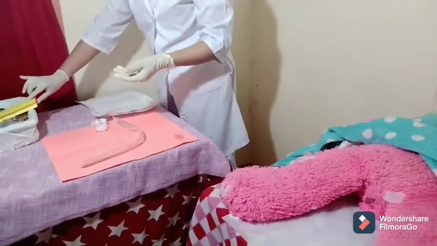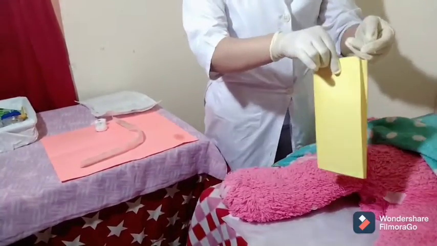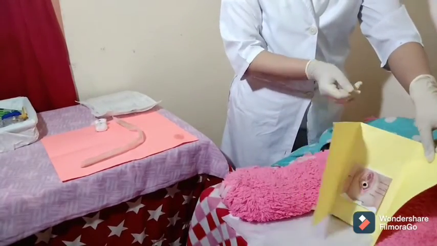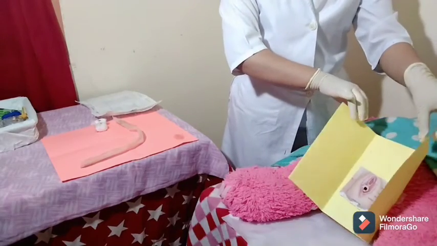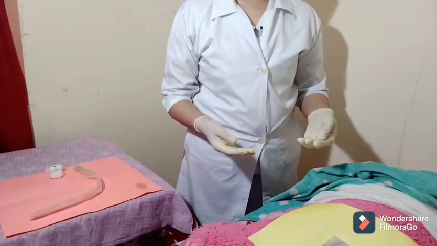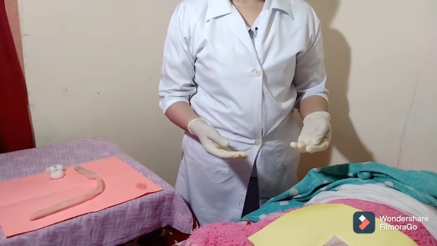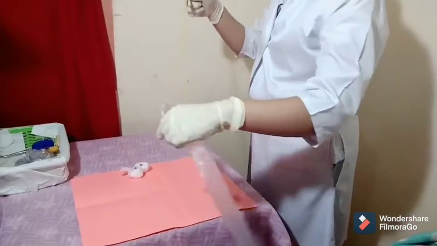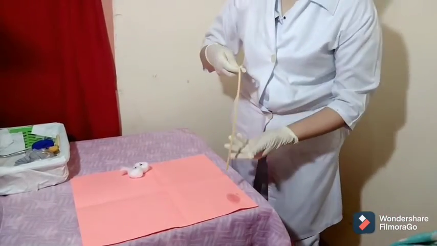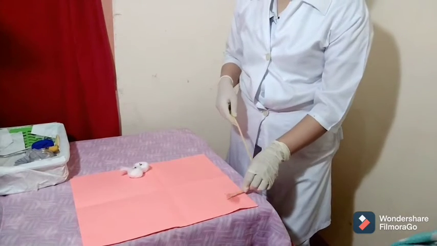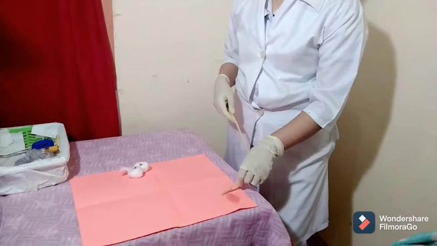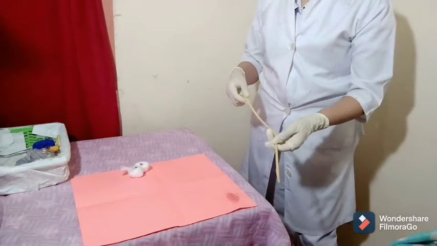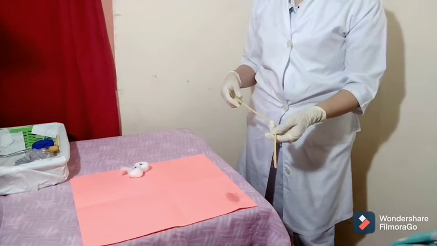Grasp the upper corners of the fenestrated drape and unfold it without touching the sterile areas. A drape provides a sterile field where the equipment and hands will be placed, and prevents accidental contamination from adjacent areas. Lubricate 2 inches of the catheter tip, avoiding clogging the tip of the lumen. Lubrication facilitates the insertion of the catheter and reduces trauma to the tissues.